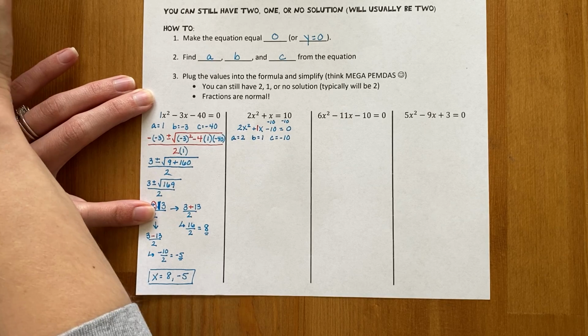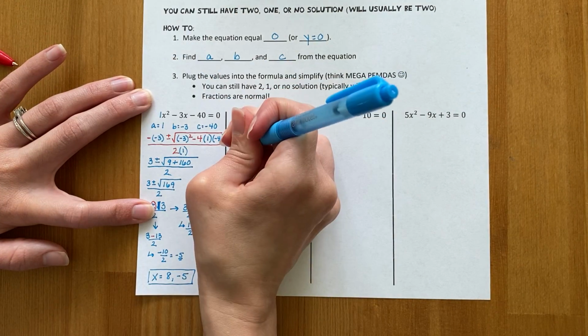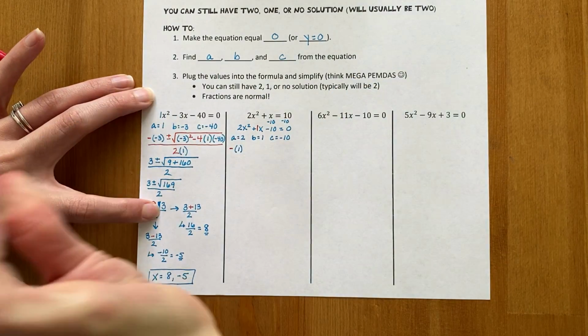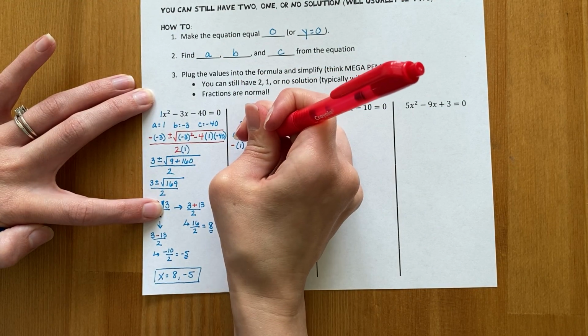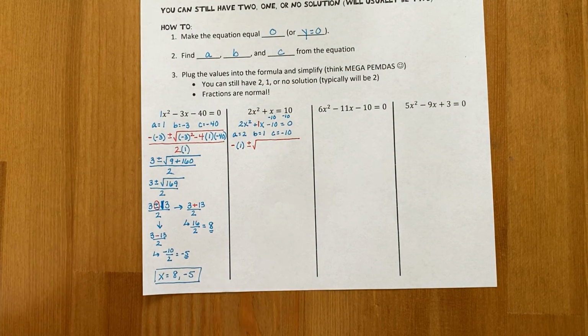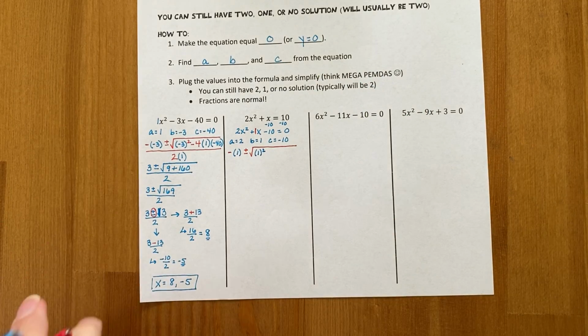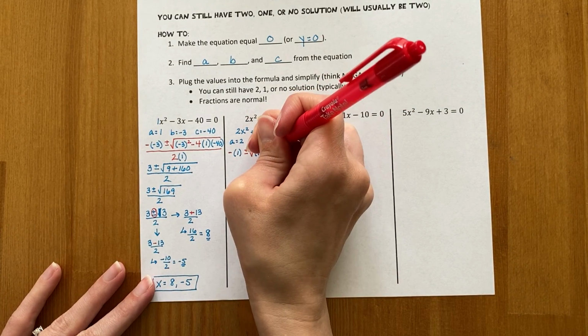All right, as I plug things in, I'm going to have negative b plus or minus the square root of b squared. Oops, squared comes from the formula.